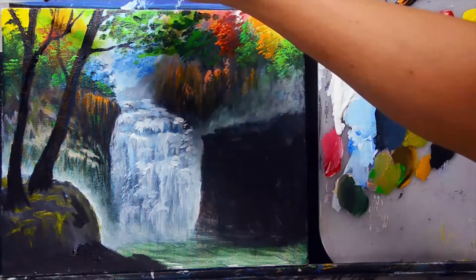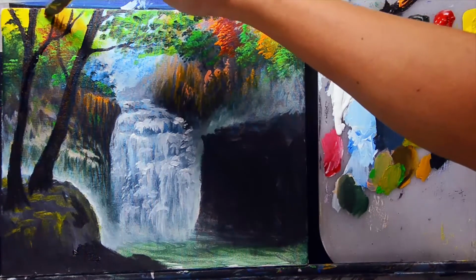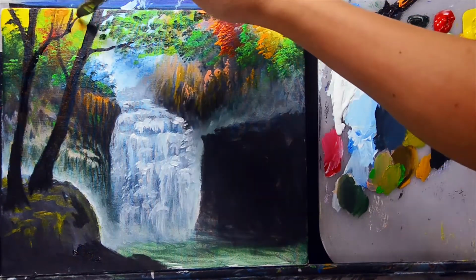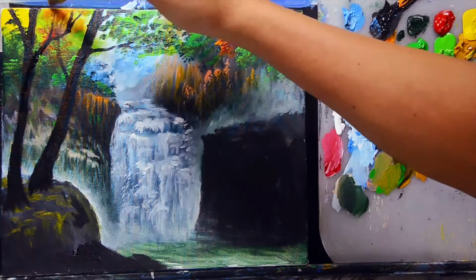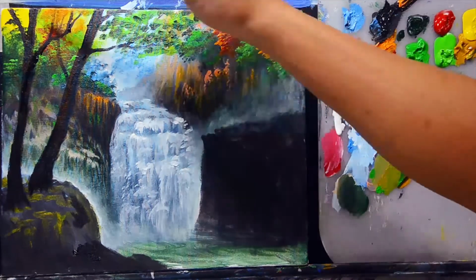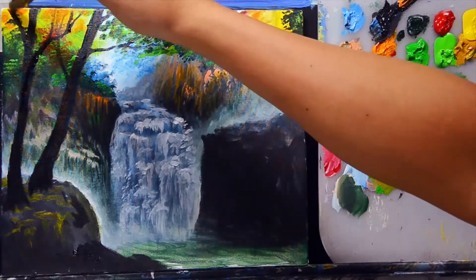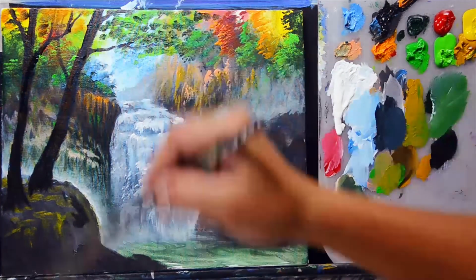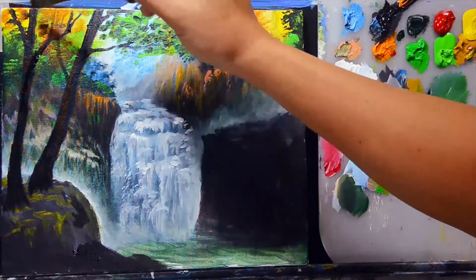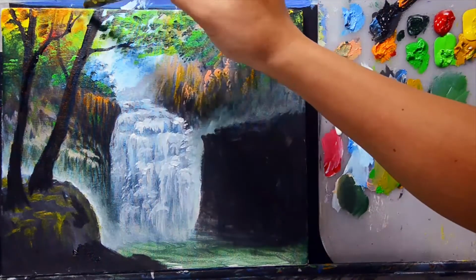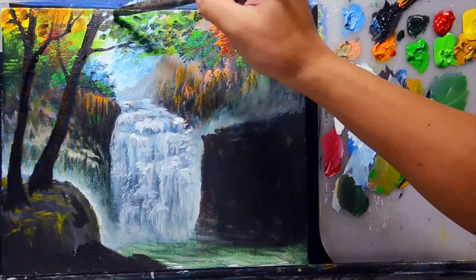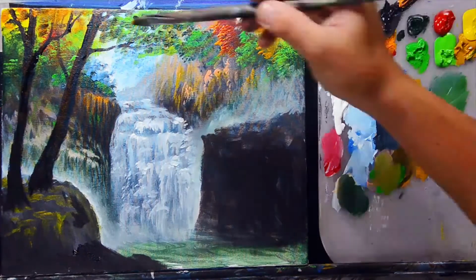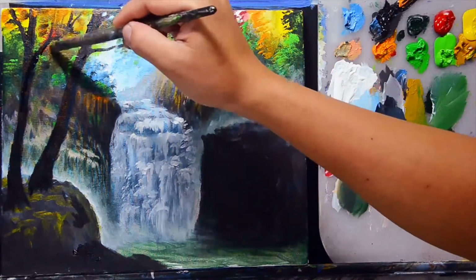And also I'm going to paint the cadmium orange for this tree, and the other color of the leaves here for this tree here. That one there. Just paint directly here, cadmium orange. There.